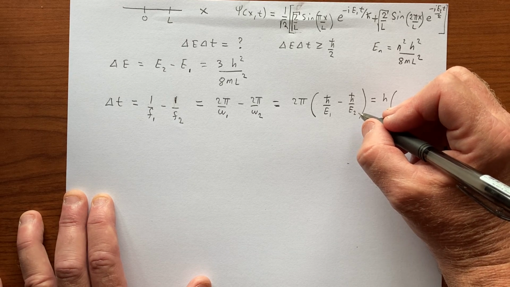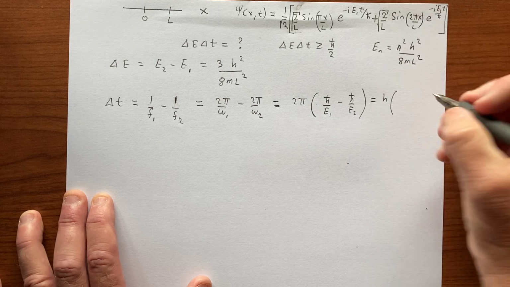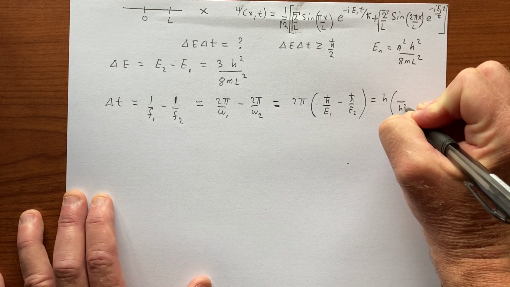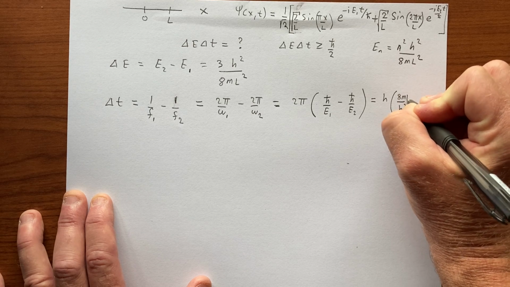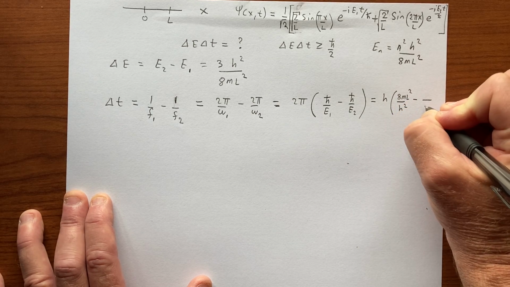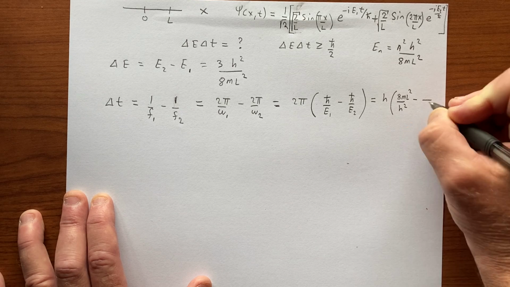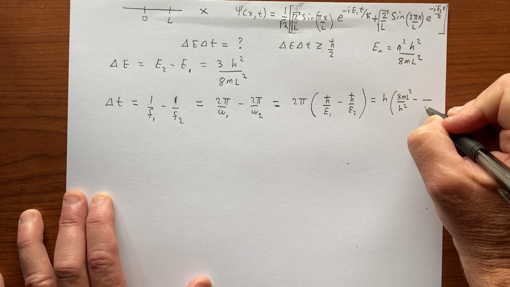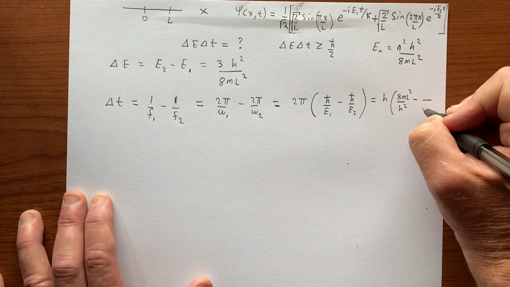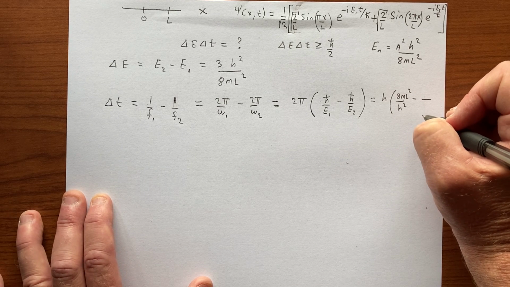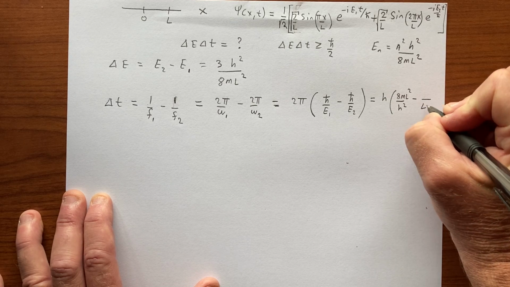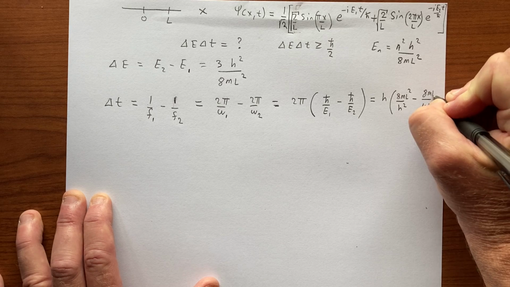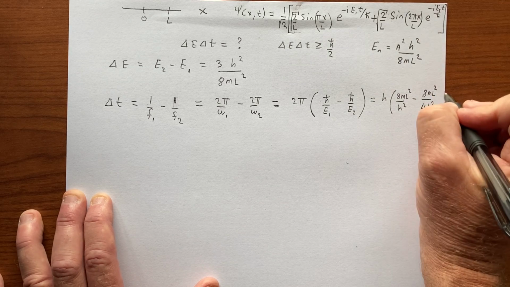E2 and E1, so we have this is 8mL squared over h squared minus, let's see, we have E2 here, and we said that that's 4h squared over 8mL squared, which we flip, of course.